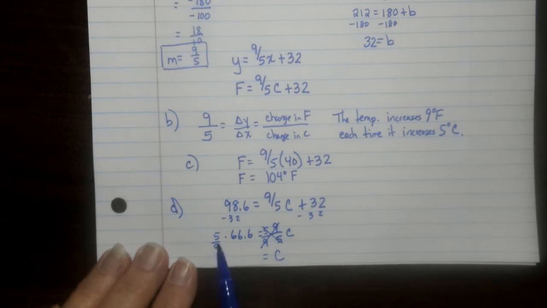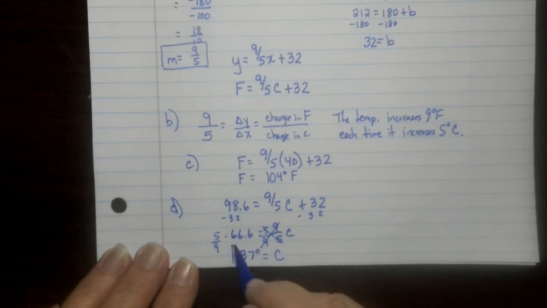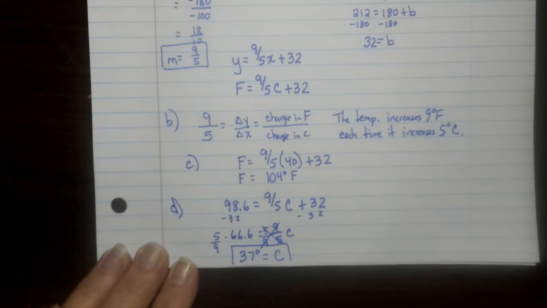So if you multiply 5 times 66.6 and divide by 9, you should get 37 degrees Celsius. So if you're using a thermometer that measures in Celsius and your temperature comes out to 38 degrees, that means you have a fever.